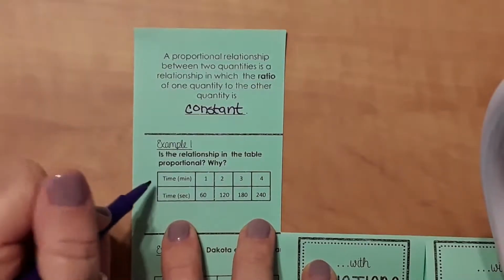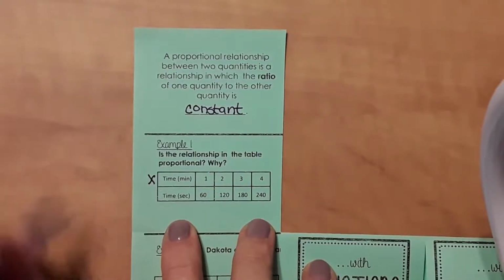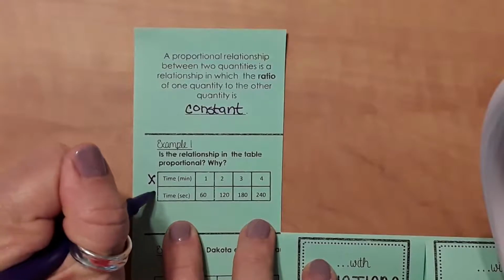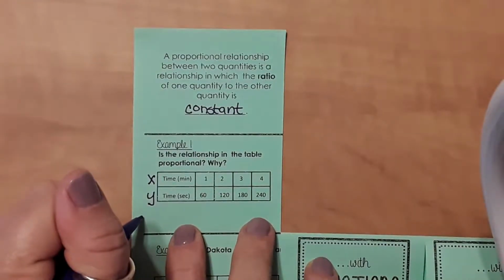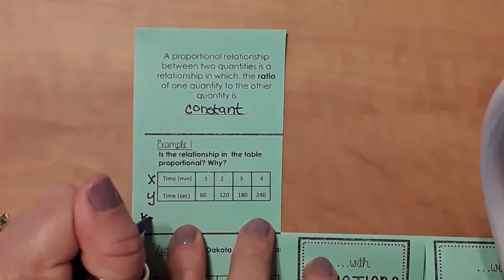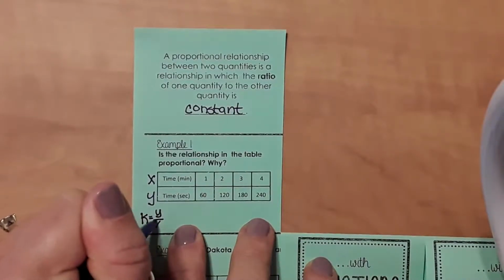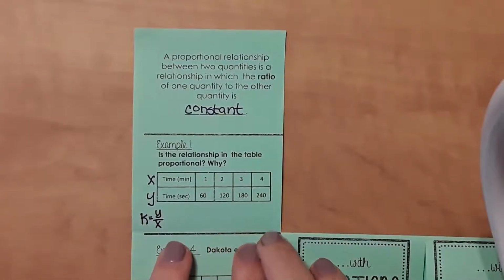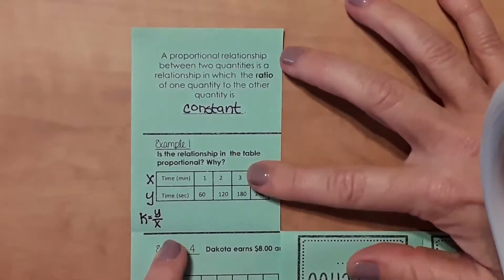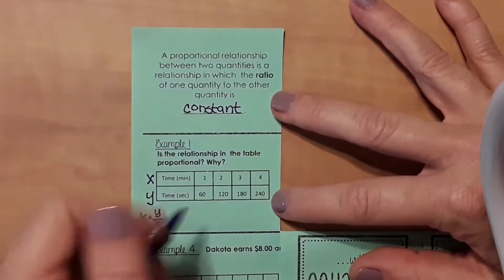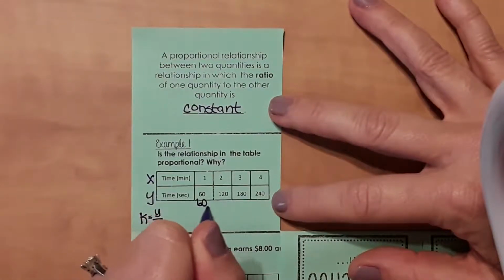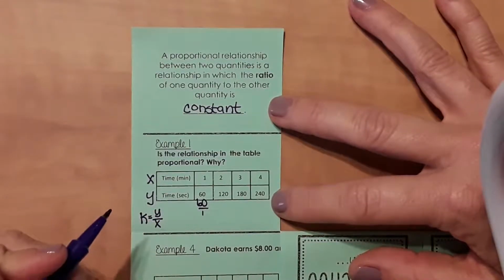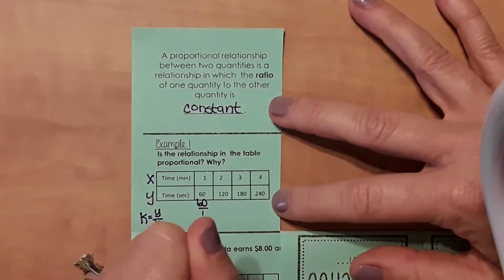When we look at a table, the top row is always x and the bottom row is always y. To find out if it's constant, you're going to use the equation k equals y over x. All right? So let's see, is this constant? We're going to do our y over x. So in this case, 60 over 1. 60 divided by 1 is 60.